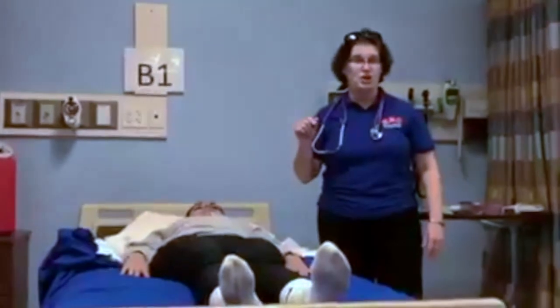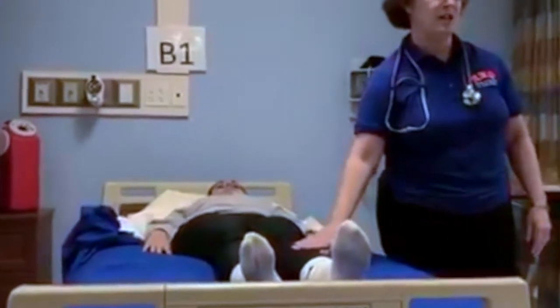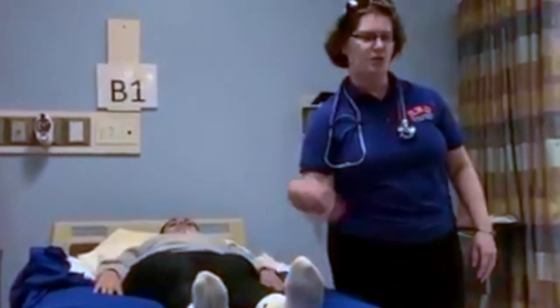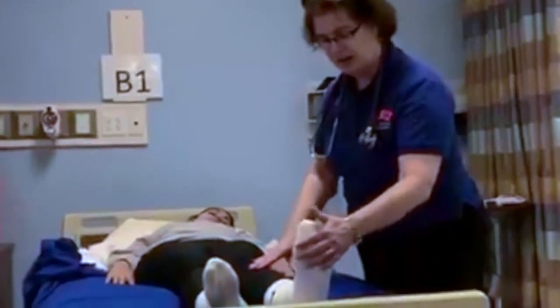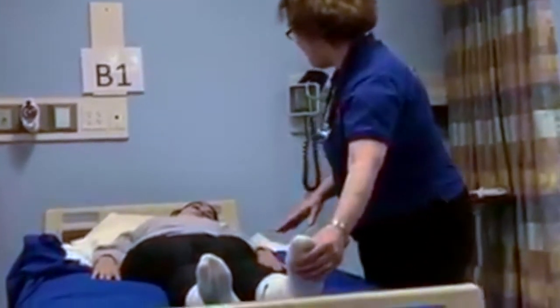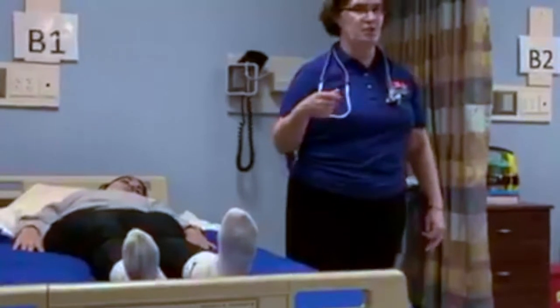I'm also going to check the circulatory pattern with the Homan sign, and I'm going to add in the clonus at the same time. With circulation, you have the Homan sign. You bring back her foot slowly, checking circulation, and if she has any pain, that would be indicative of a DVT, deep vein thrombosis.